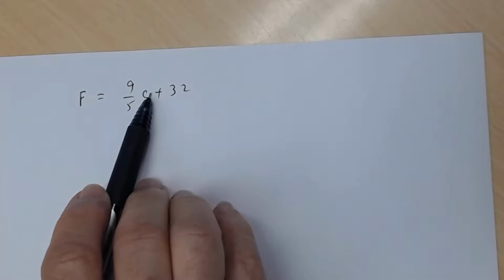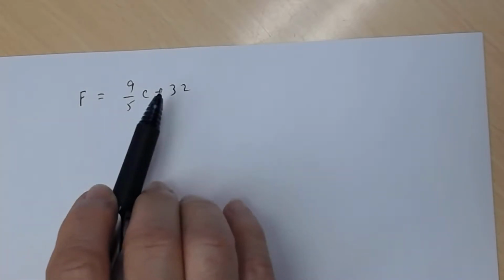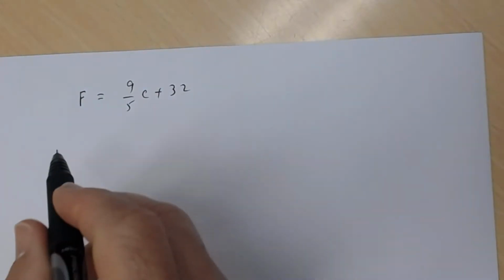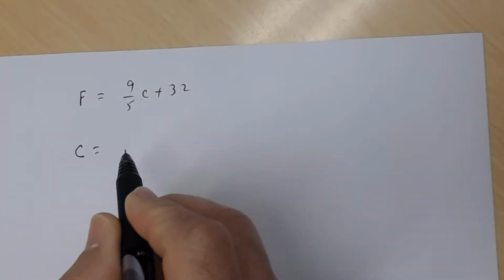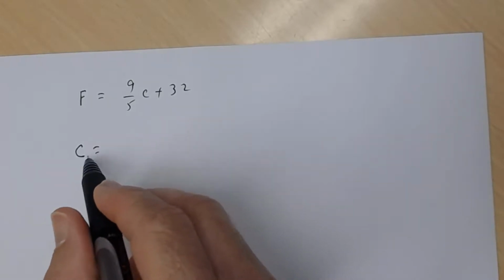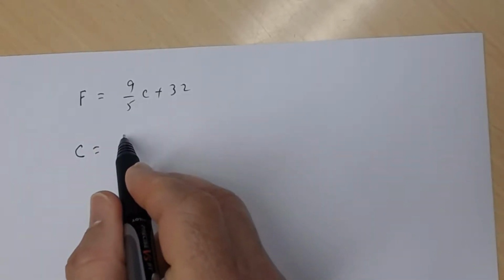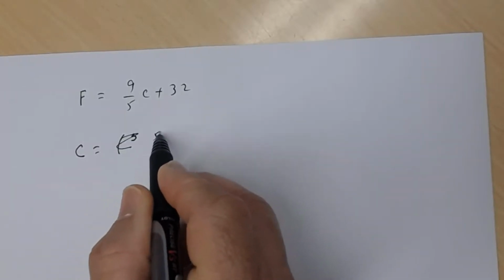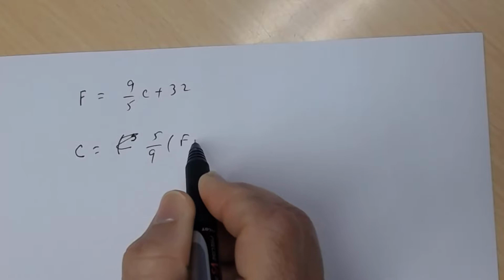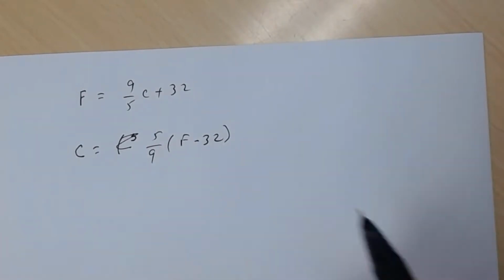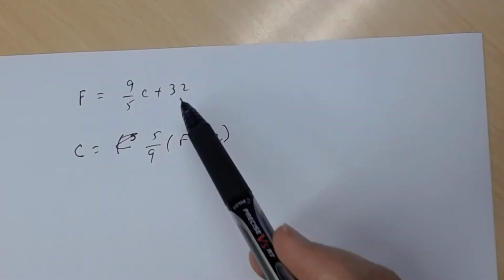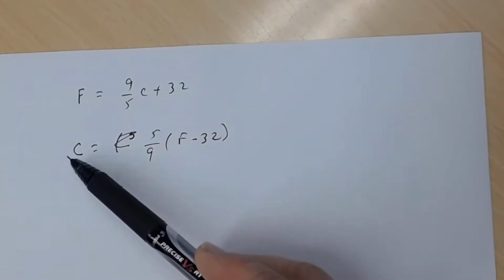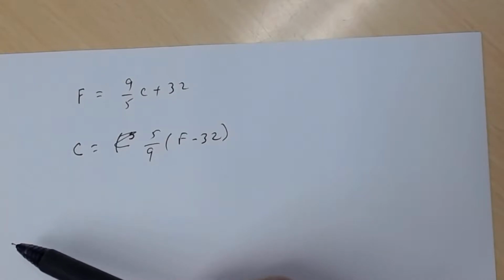So if you have a Celsius temperature, you multiply by 9/5, add 32, and that gives you the Fahrenheit temperature. If you want to find a Celsius temperature given the Fahrenheit, it would be 5/9 times the Fahrenheit temperature minus 32. So those are inverses of each other. This function is the inverse of that function, and that function is the inverse of this function.